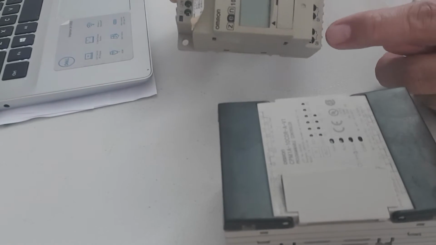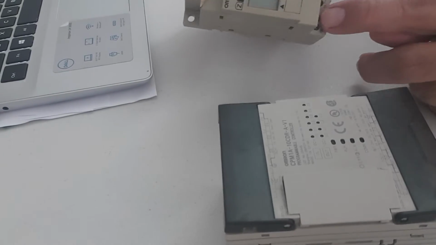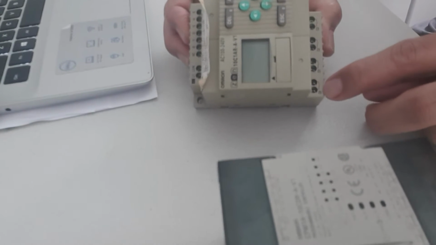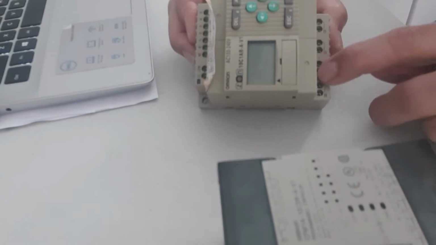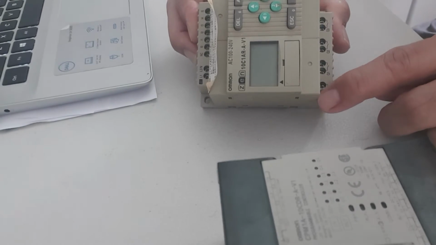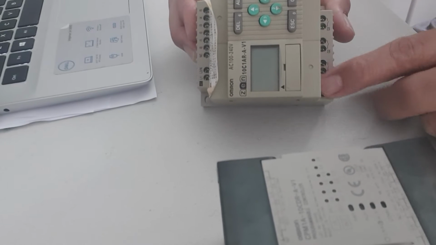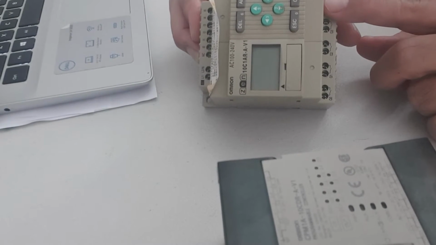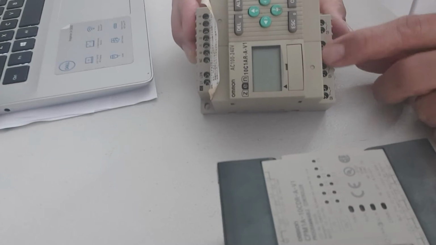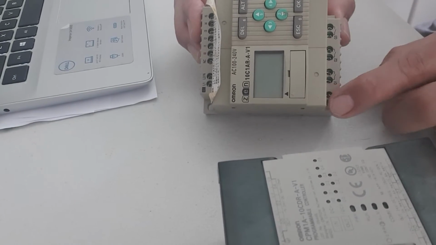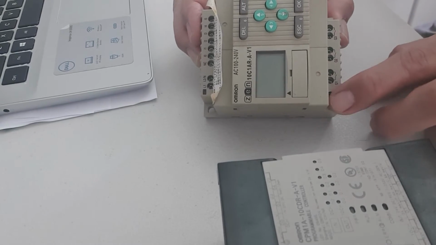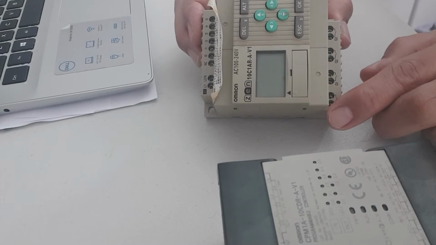You can see there are 4 output devices, namely 00, 01, 02, 03. So you can connect your output devices that I mentioned a while ago, like your indicating lamp, solenoid valves coupled with pneumatic cylinders, in the output devices. Okay?